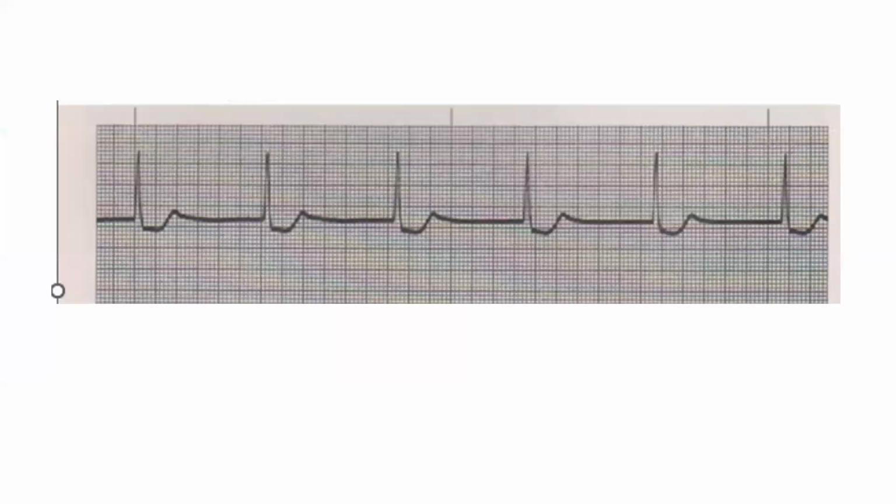Okay, so I want you to calculate the heart rate over here. 1, 2, 3, 4, 5, 6. I got 60. No, it's not 60. Think again. 100, because it's only 5, I think.